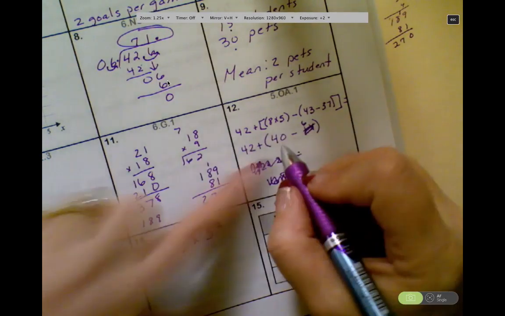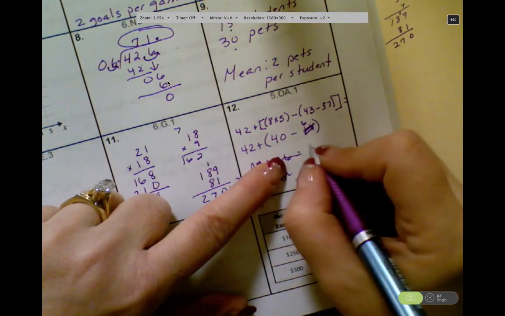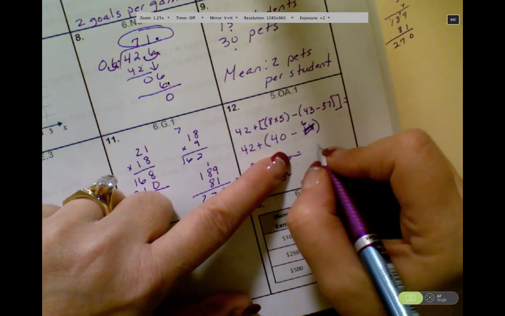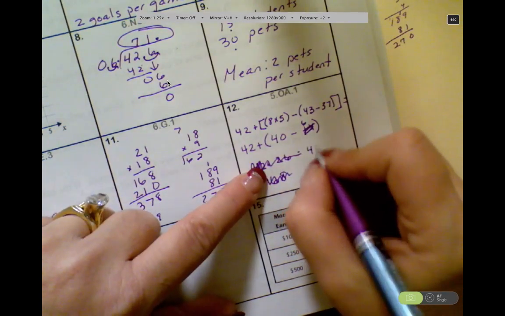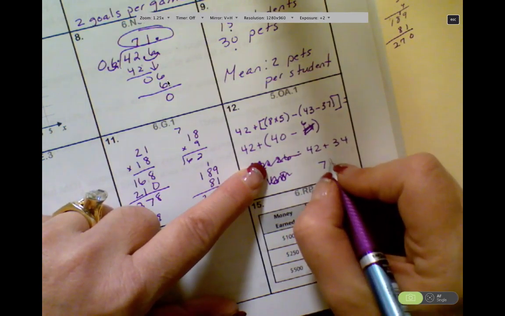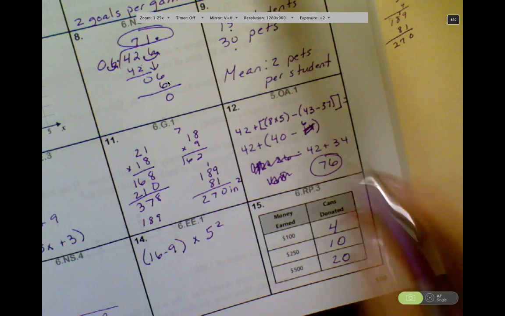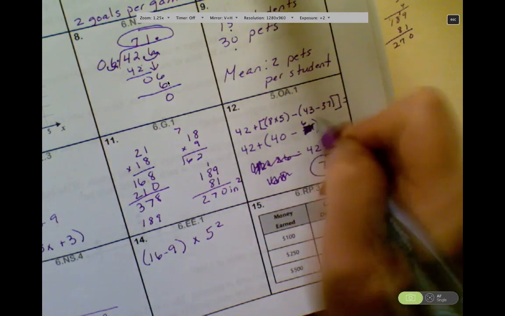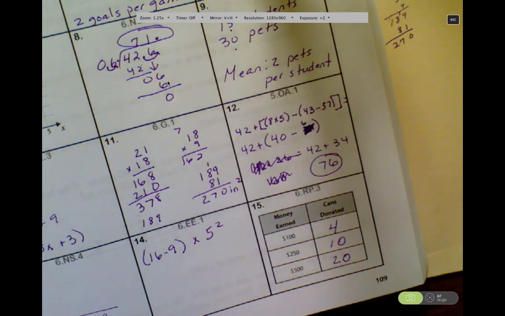Okay, so 40 minus 6 is 34. So I'm going to write 42 plus 34 right here. And then I'm going to add it together, and it would be 76. Sorry about that. I did not subtract 43 minus 37 correctly.